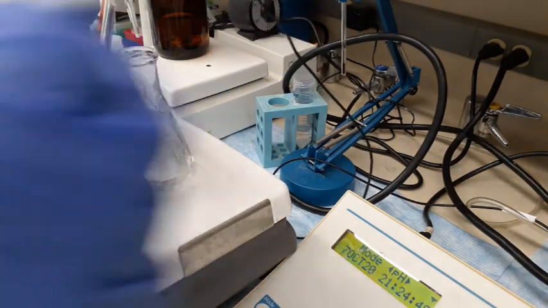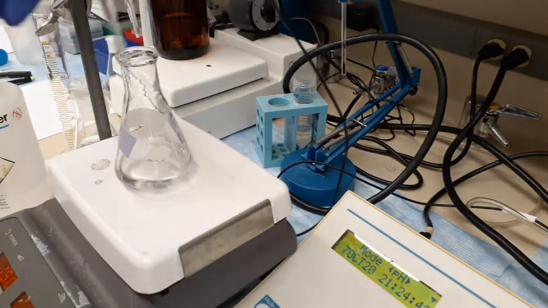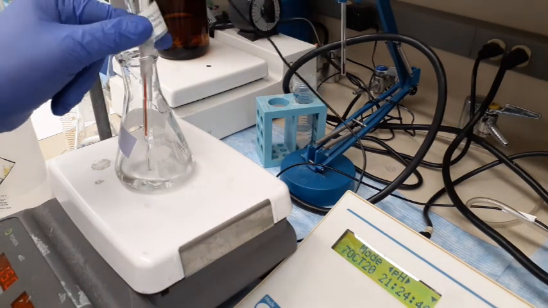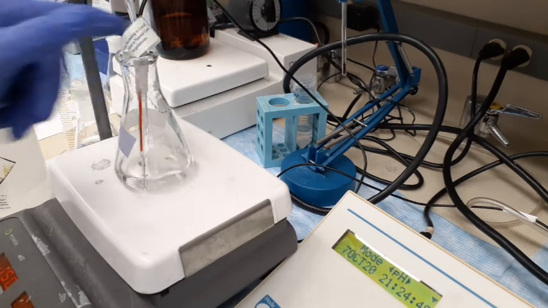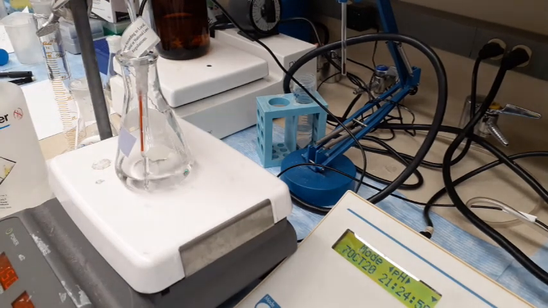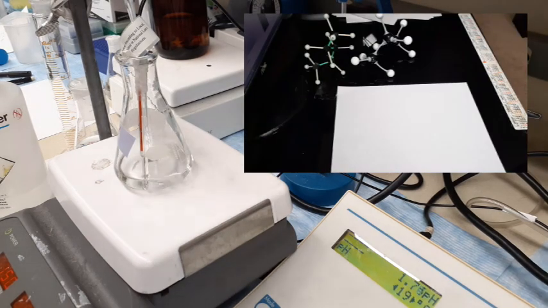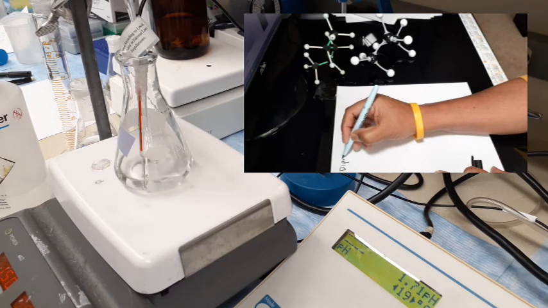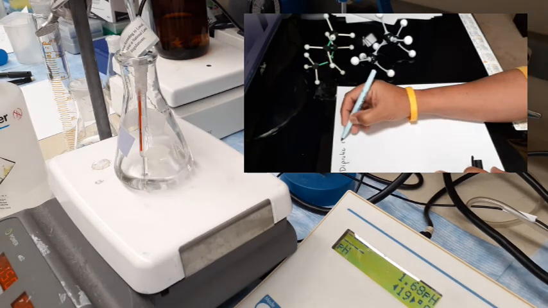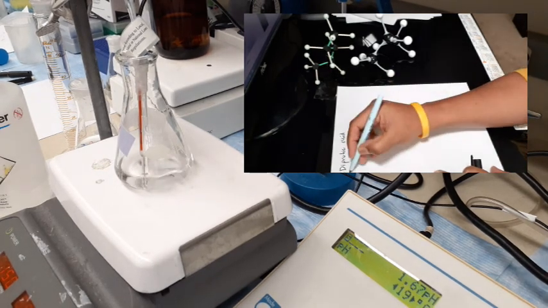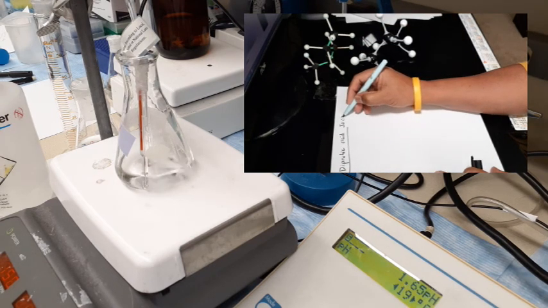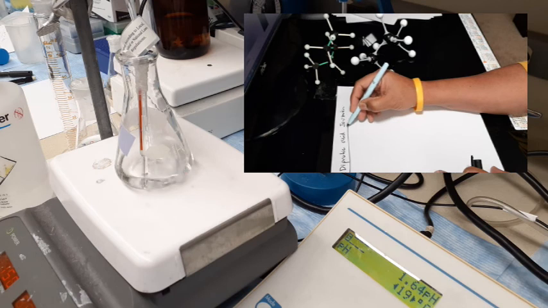Forward, this is a pH electrode, and it will just measure the initial acidic pH. Obviously that's very acidic. Right now it's showing about 1.71. So I'll wait until it stabilizes. So that's the initial acidic solution for our titration.